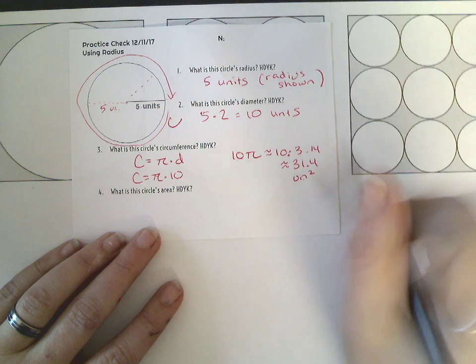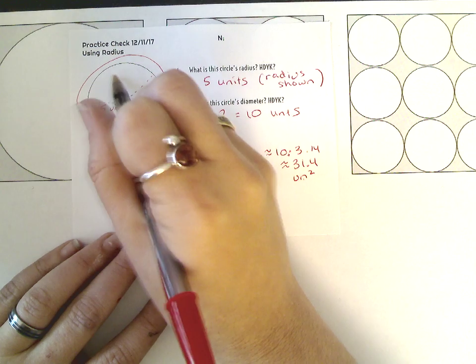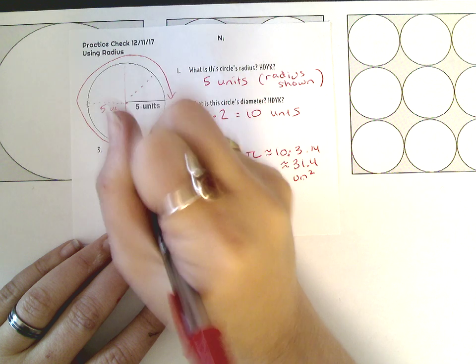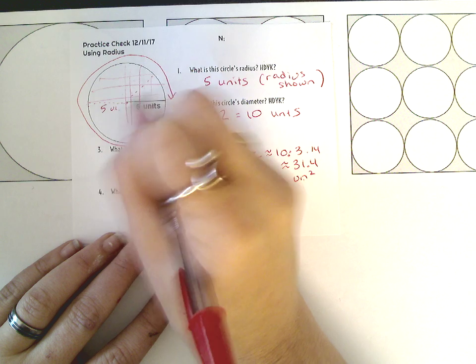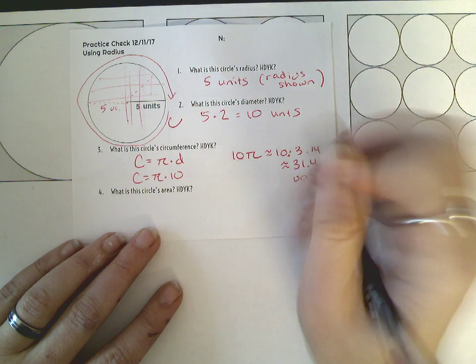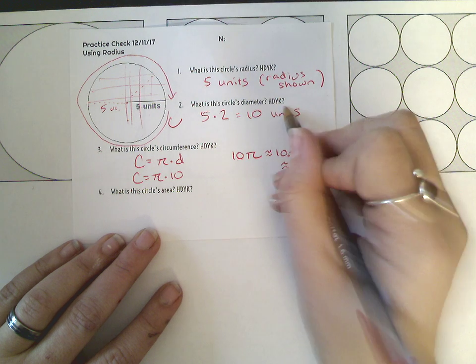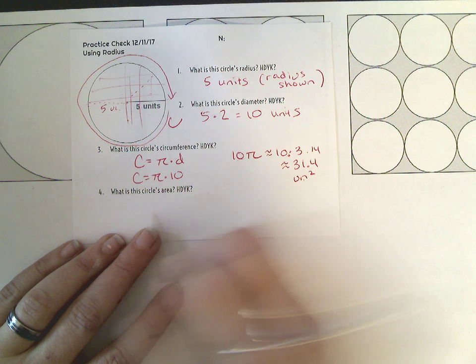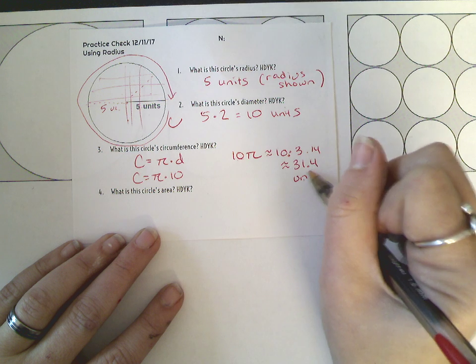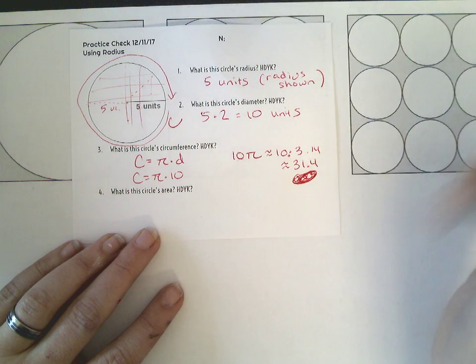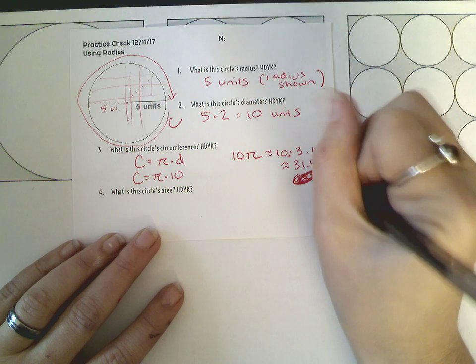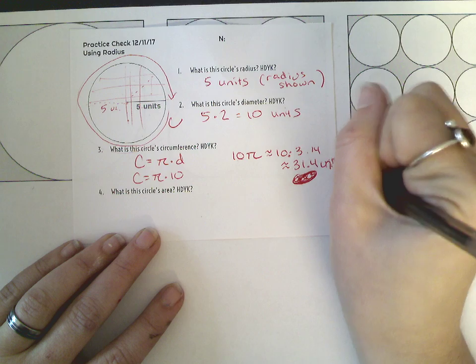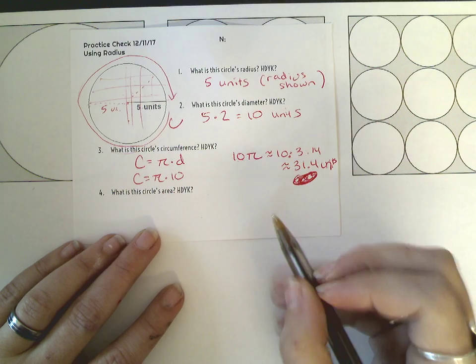And the reason it's square units is because when you're looking at the inside of a shape, that's like counting up how many squares are inside that shape. So it's going to be square units. Oh, I'm so sorry. That was, nope, absolutely not. That's still the circumference, my bad. So the circumference was 31.4. That's still units because you're just measuring a distance, the distance around.